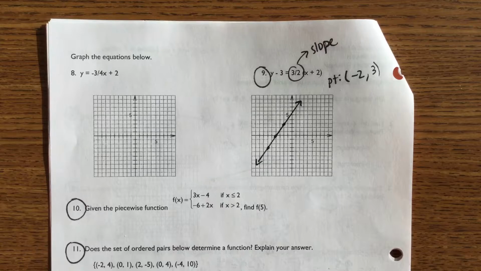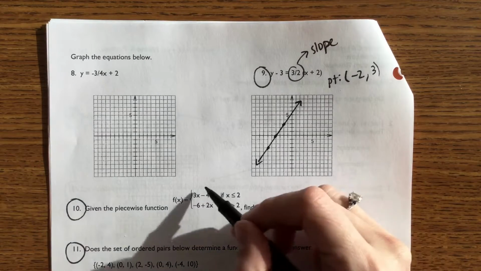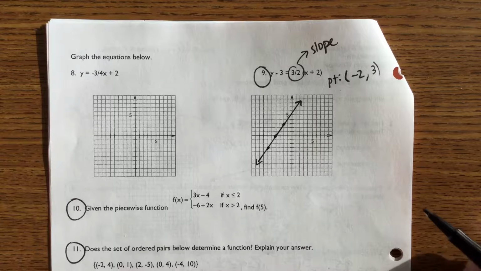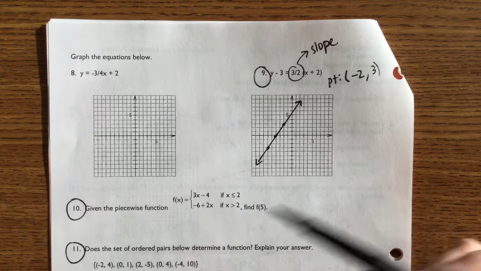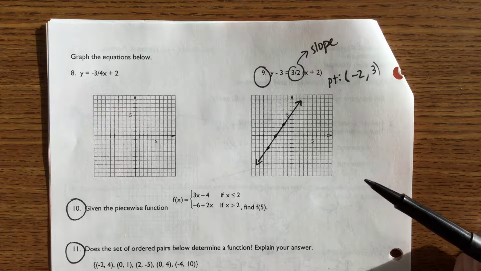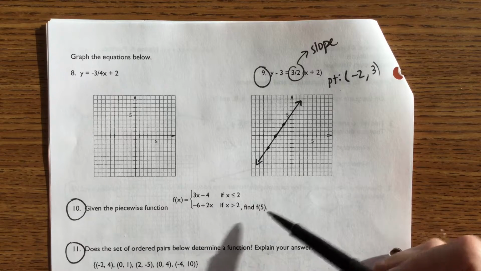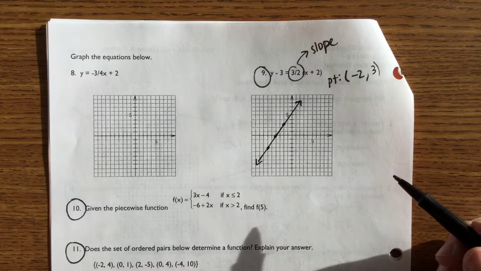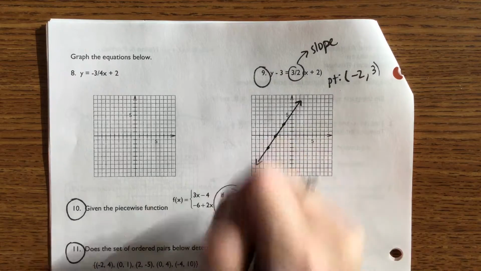Problem 10, given the piecewise function, find f of 5. The worst thing you can do is plug 5 into both equations. Which equation am I going to use, the first one or the second one? Second one. Donovan, why the second one? 5 is greater than 2. You're going to look here.